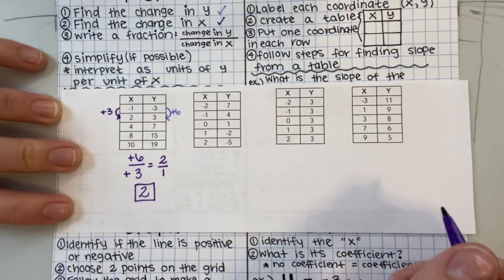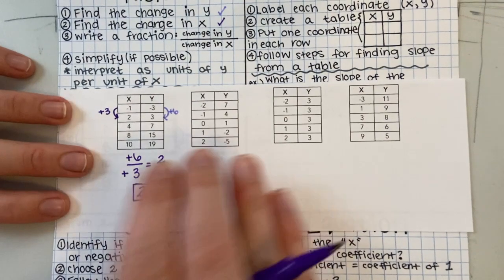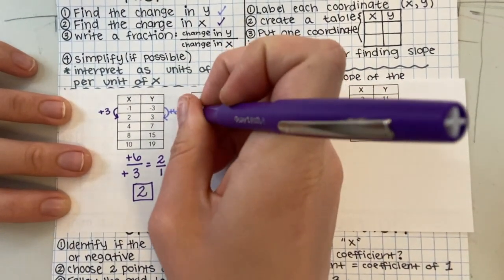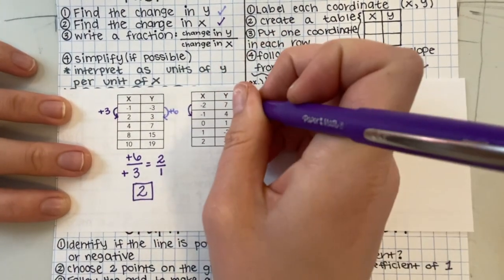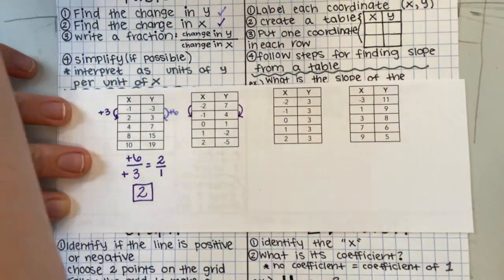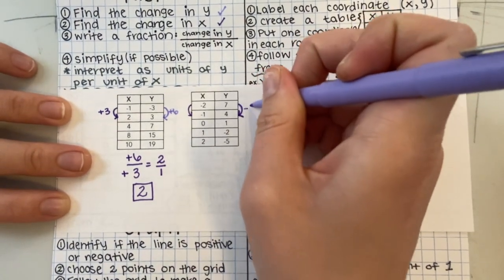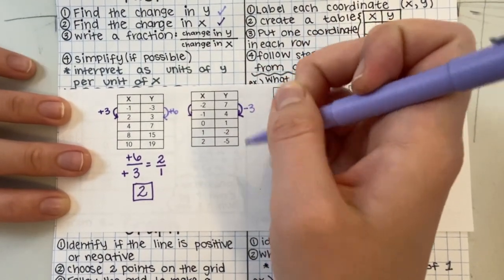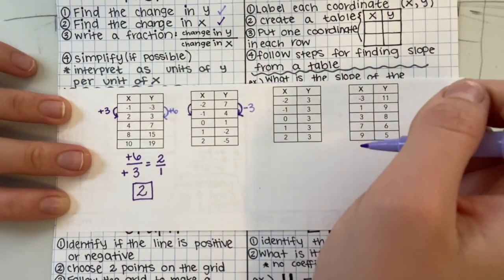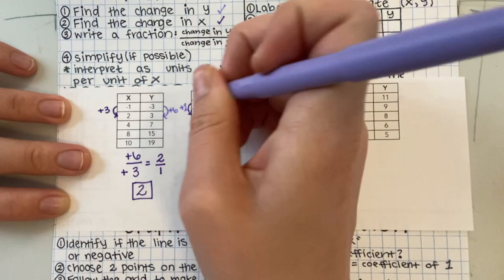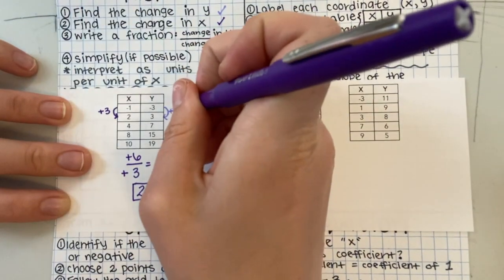Let's do one more. So my change in x and my change in y, sorry, I need to go in our same order. My change in y is -3. My change in x is +1.